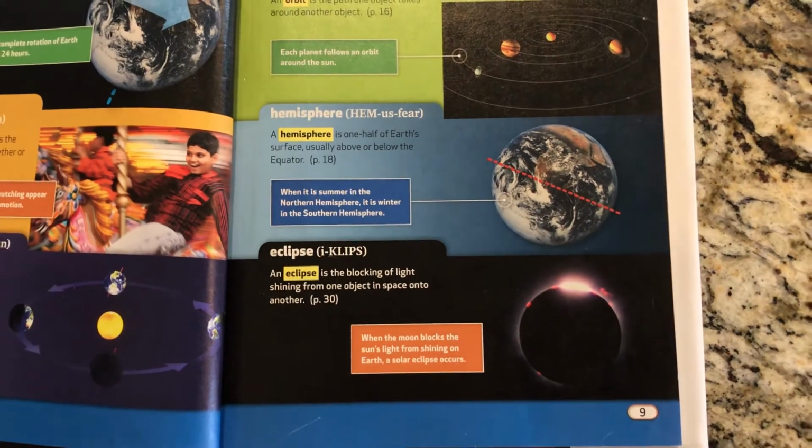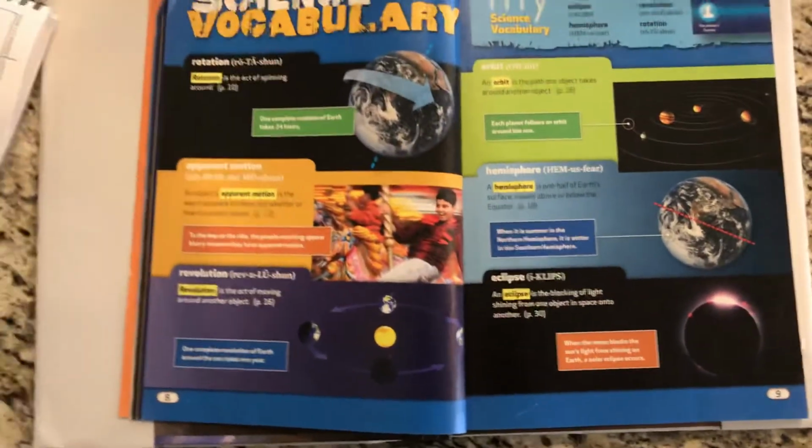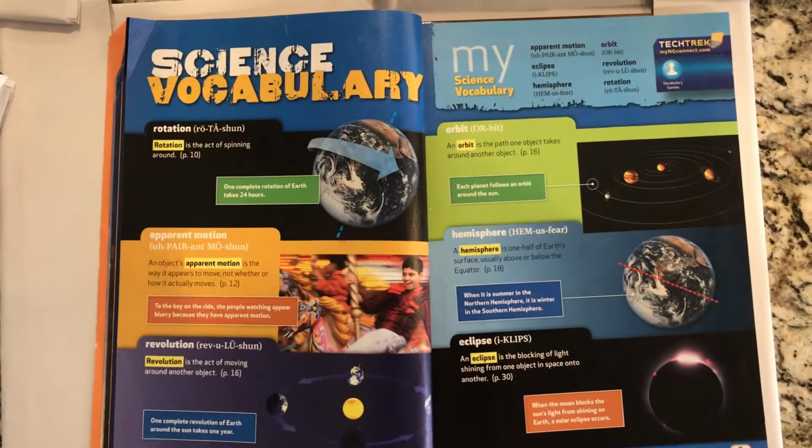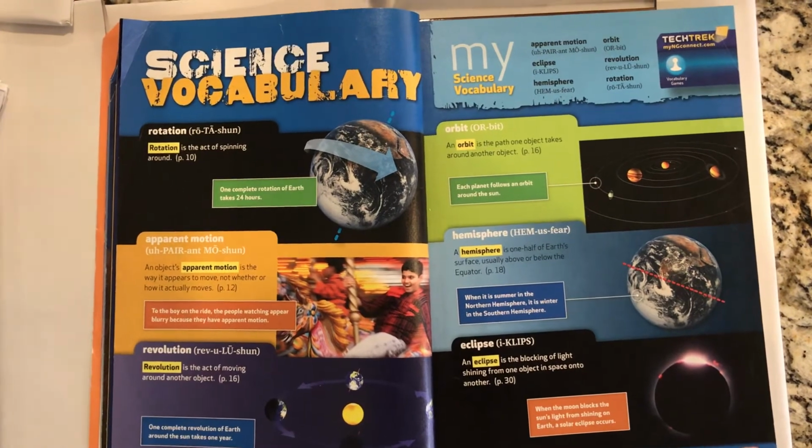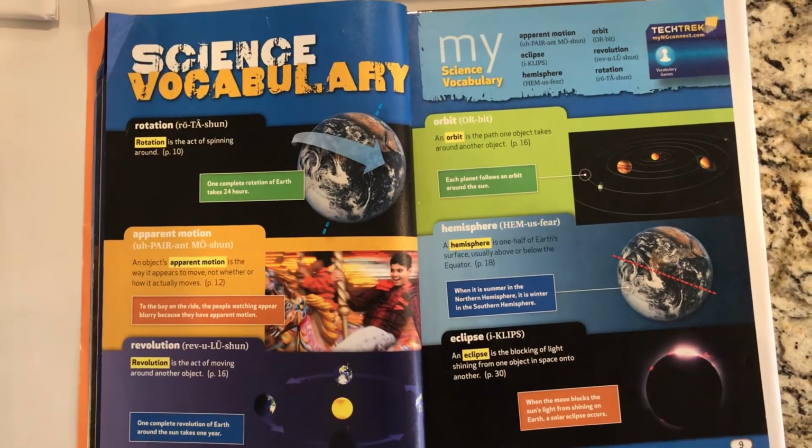So what I want you to do is write these vocabulary words in your science notebook, and then we'll have some more assignments following.